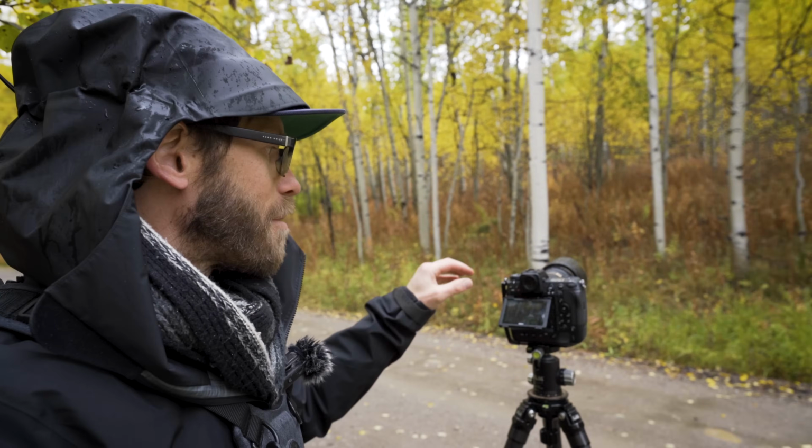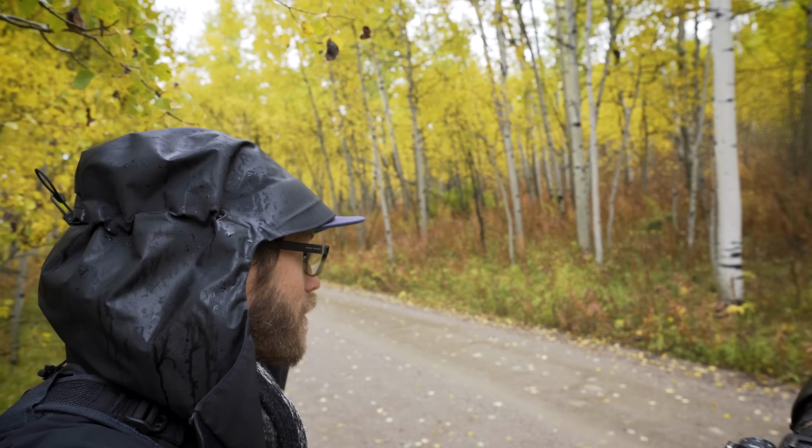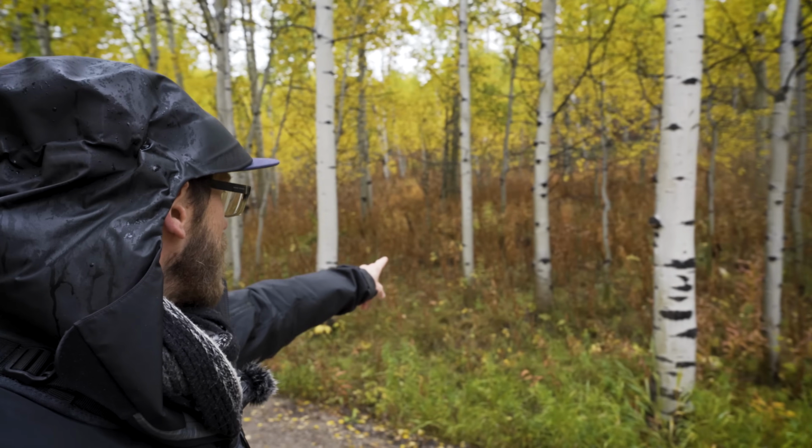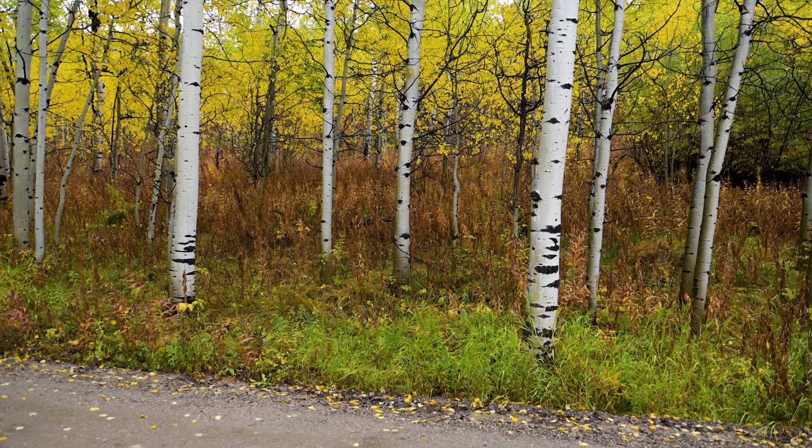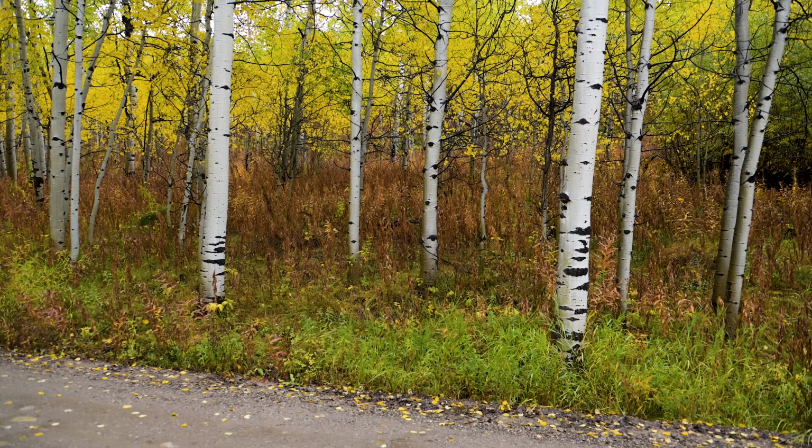I got my tripod set up and my camera, and the shot that I'm ecstatic about is this big tree right here, and then there's that big tree kind of on the left and the right side of the image. And yeah, it looks, in my mind, pretty sweet.